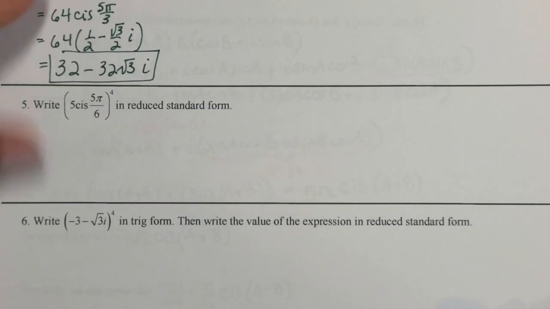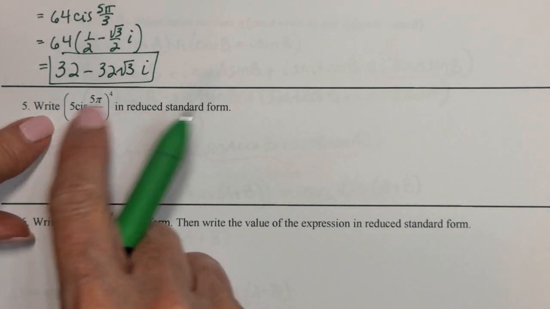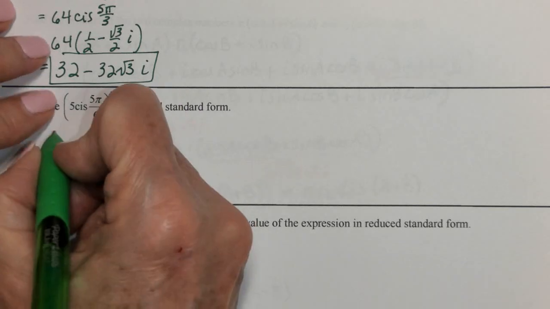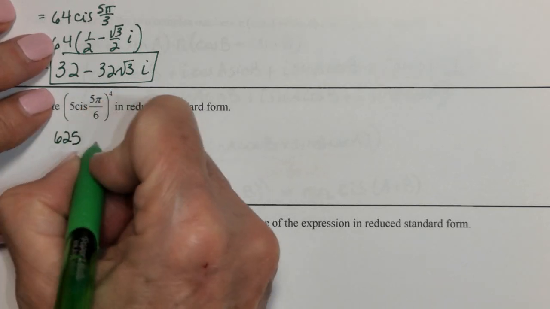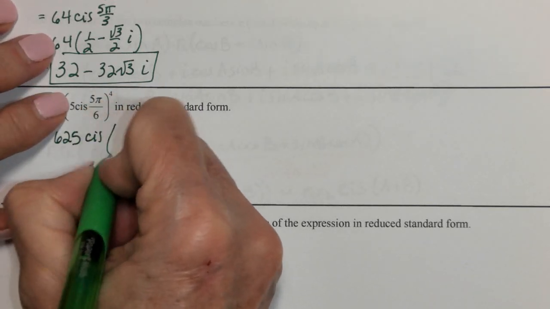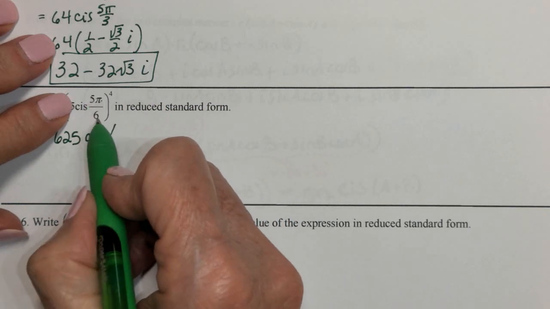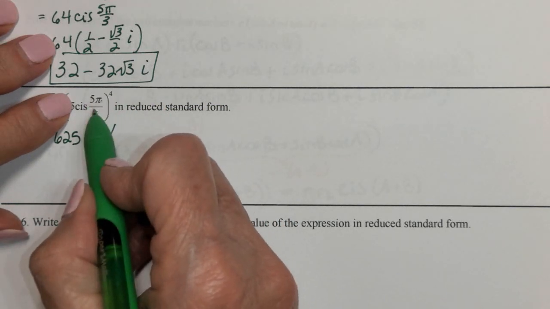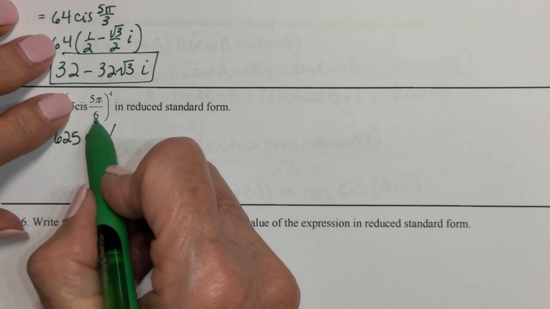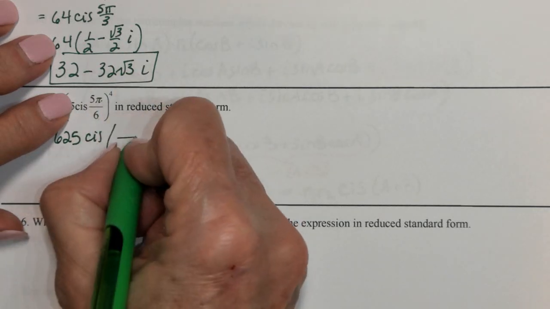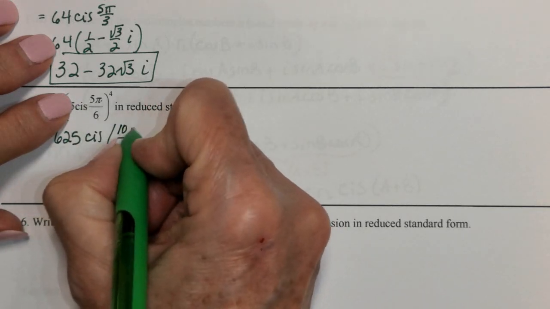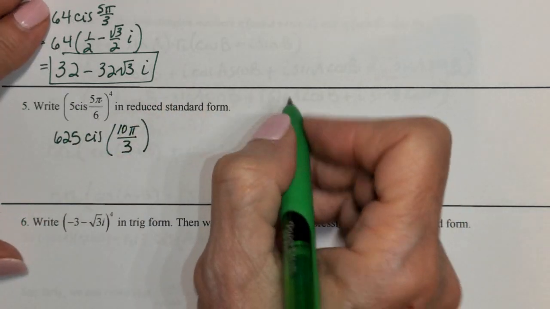One more. Raise 5 to the 4th power. That is 625 cis. Okay. 5 pi over 6 times 4. A 2 will reduce with a 6 in the bottom, leaving a 3 in the bottom, but I still have a 2 left on top, and that'll be 10 pi over 3.